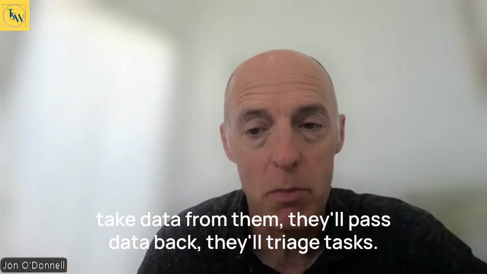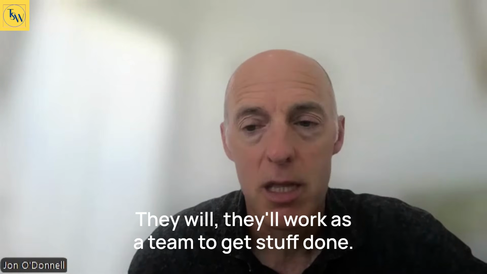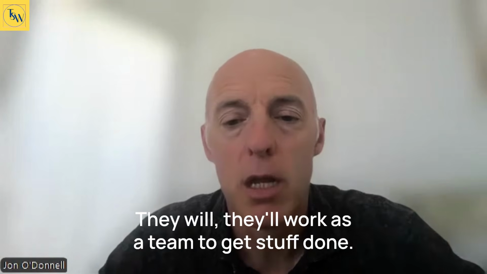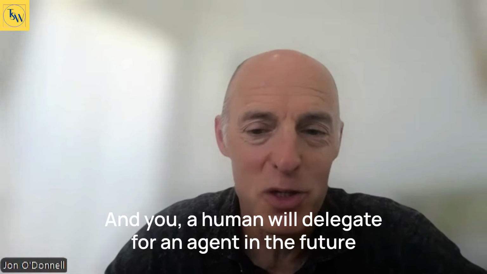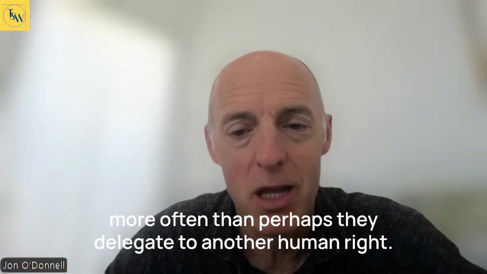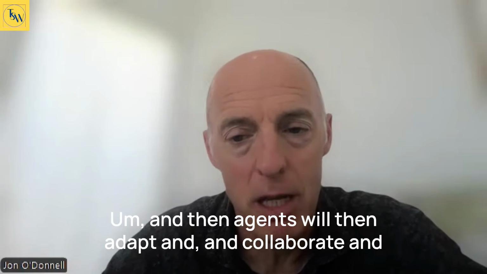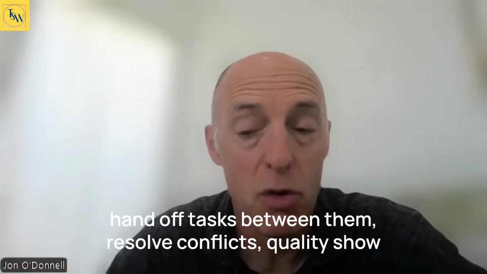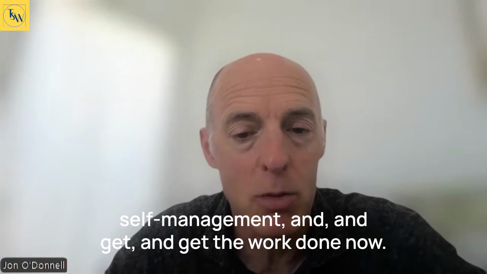They'll take data from them, pass data back. They'll triage tasks. They'll work as a team to get stuff done. And a human will delegate to an agent in the future more often than perhaps they delegate to another human, right? And then the agents will adapt and collaborate and hand off tasks between them, resolve conflicts, quality assure, self-manage, and get the work done.